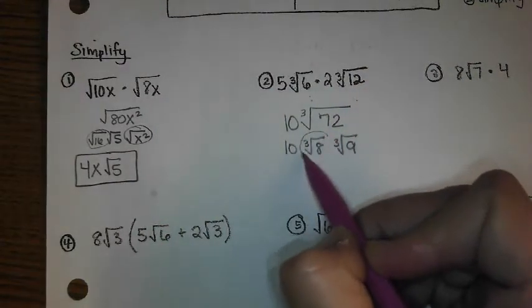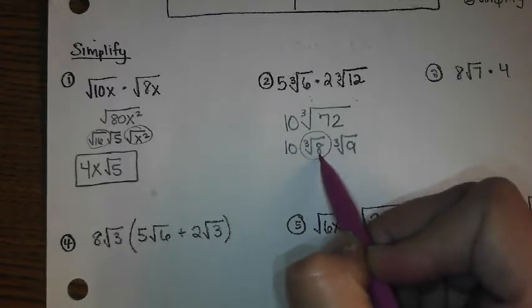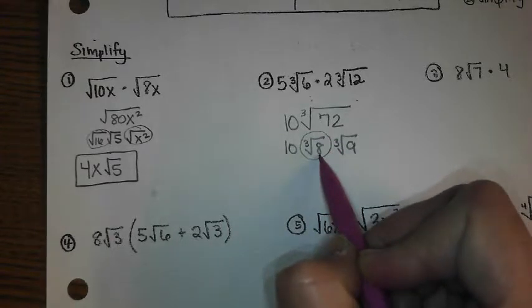So the cubed root of 8 is the same thing as what whole number, Mason? Cubed root of 8 is the same as what whole number? Cubed root of 8 equals what multiplies by itself 3 times to get you 8?